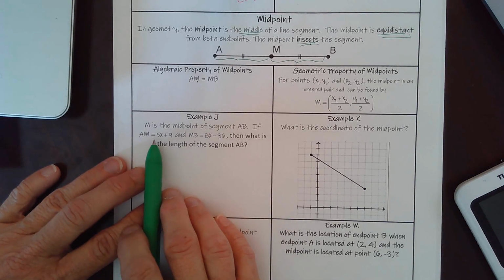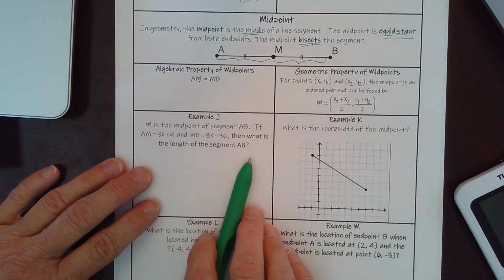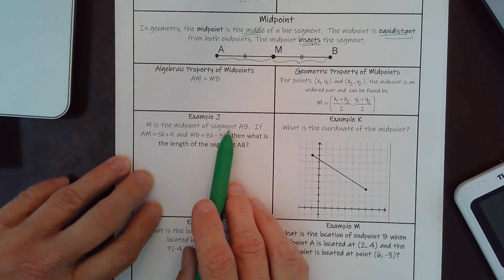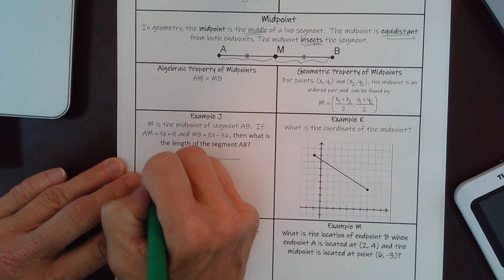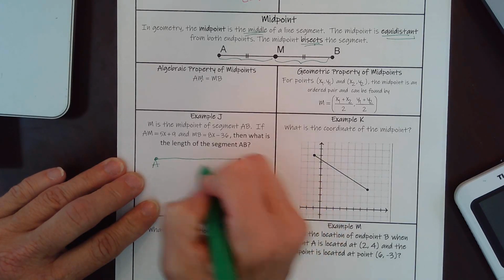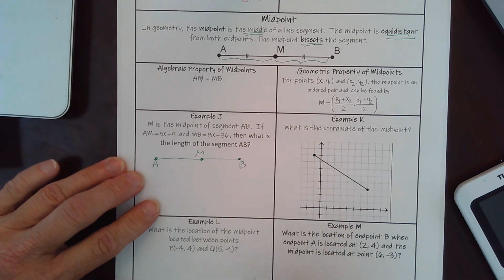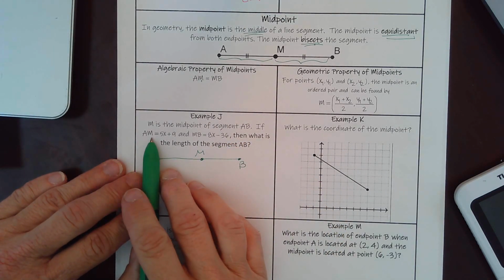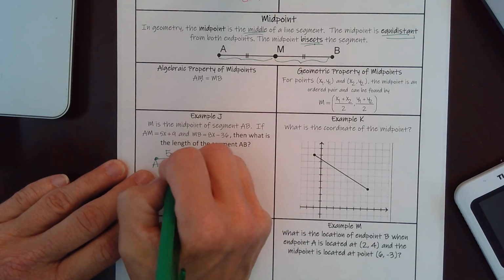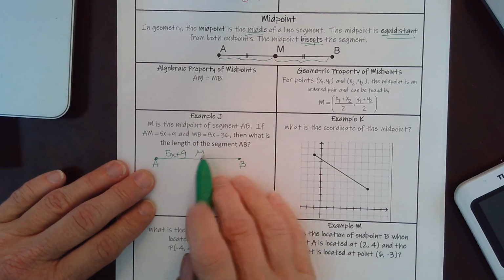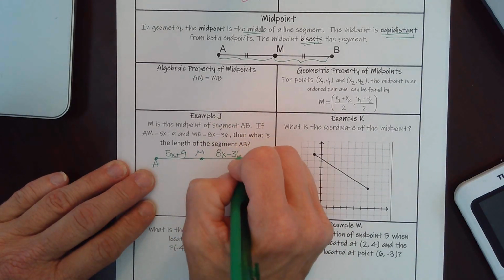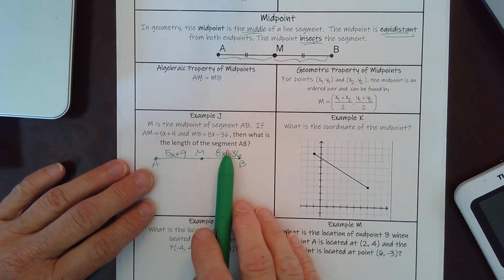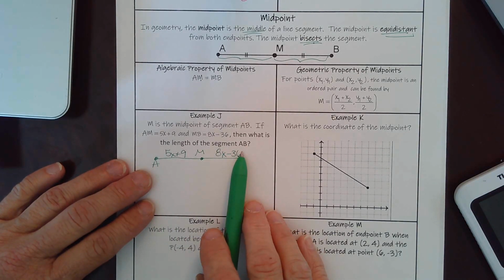Okay, so let's just take a look at a couple of examples. M is the midpoint of segment AB. Okay, so we've got a segment AB. Here's A, here's B. The midpoint, we're told, is M. If AM is 5x plus 9 and MB is 8x minus 36, then what is the length of segment AB?